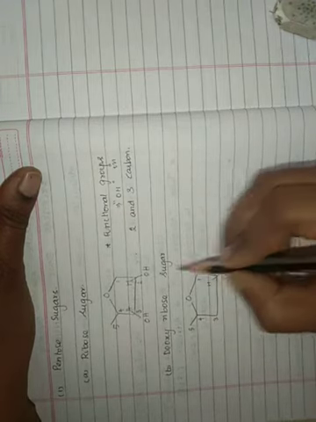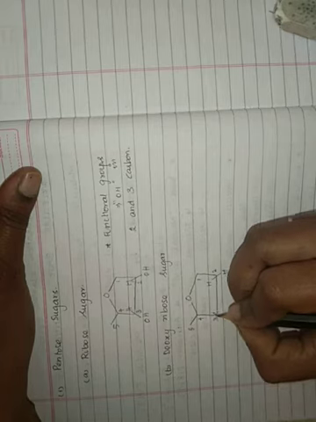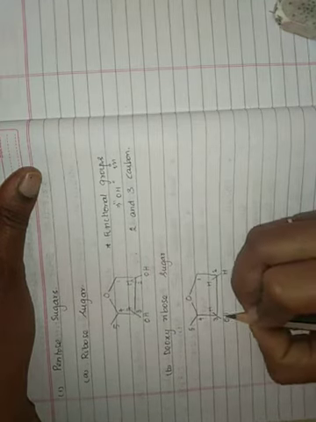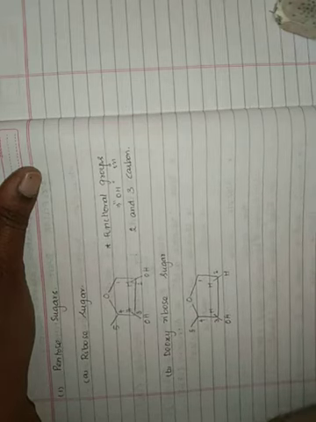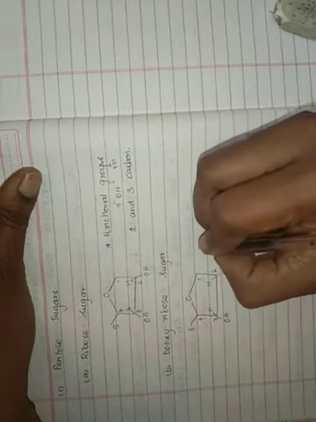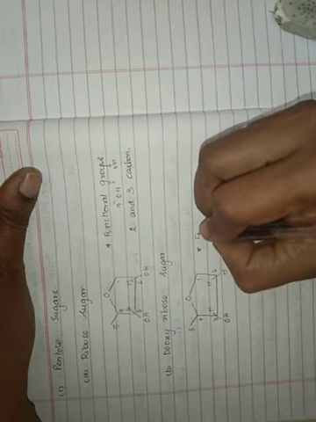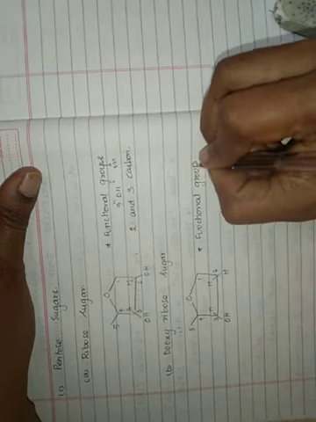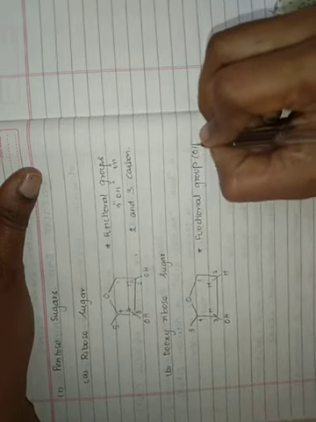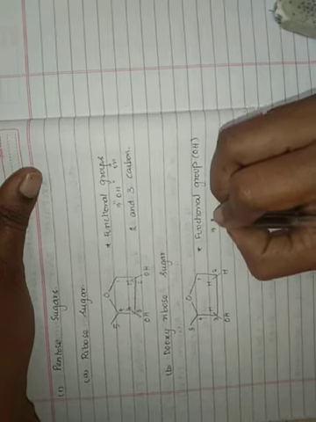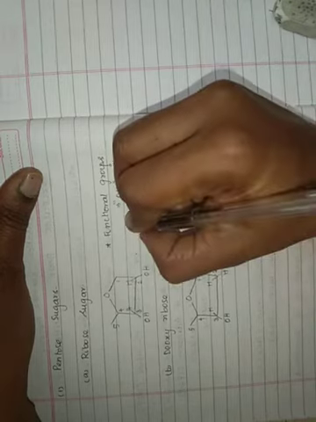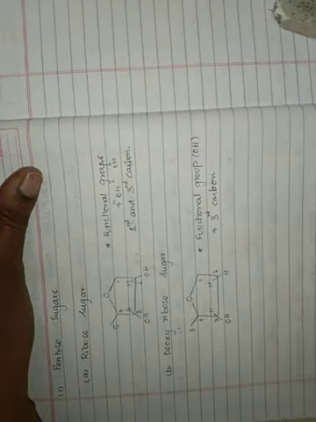So the second carbon would have an OH group, but here there is no hydroxyl group, which means this oxygen is lost in the case of the deoxyribose sugar. So this is the structure of deoxyribose sugar, and what we have to remember here is the functional group, that is the OH group, hydroxyl group, is present only in the third carbon, whereas in ribose it is present in the second and the third carbons.